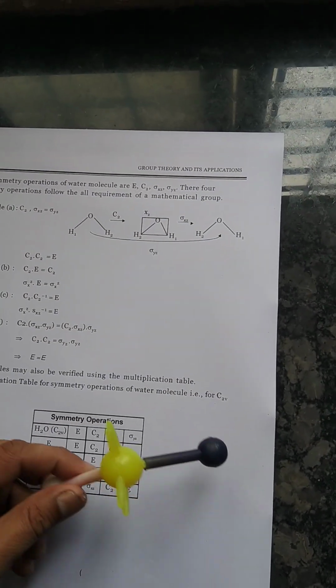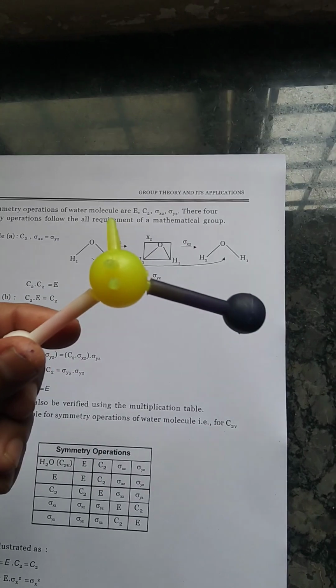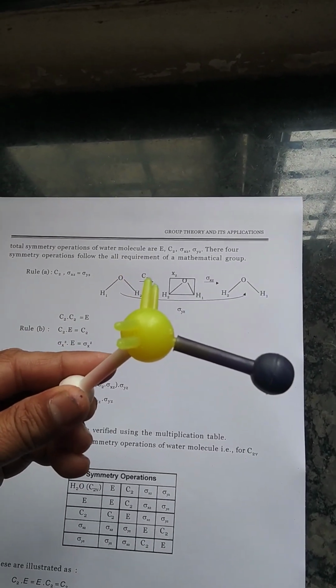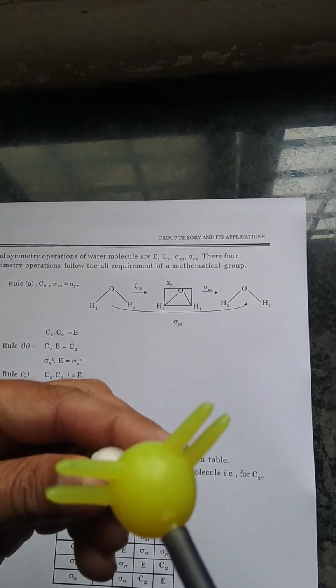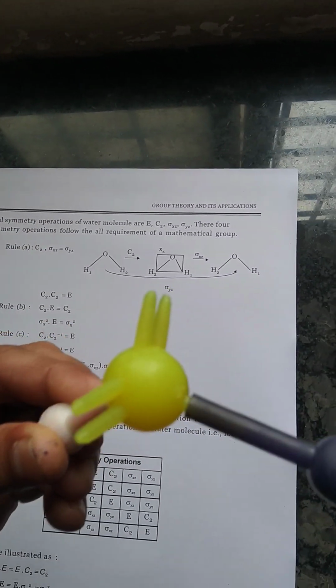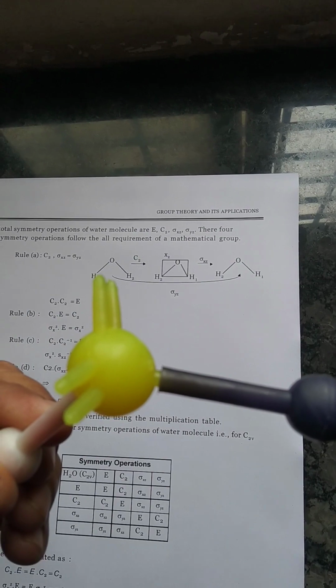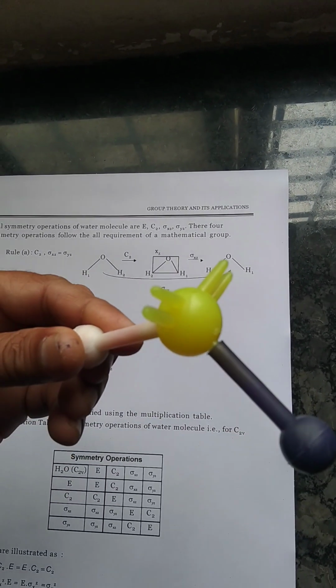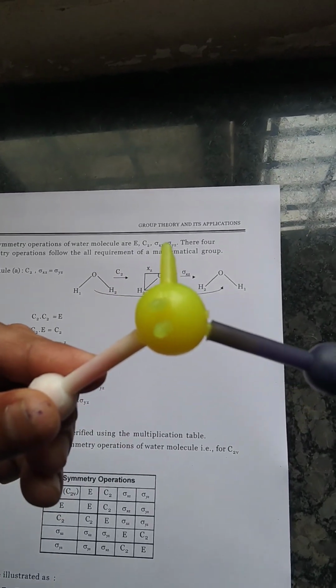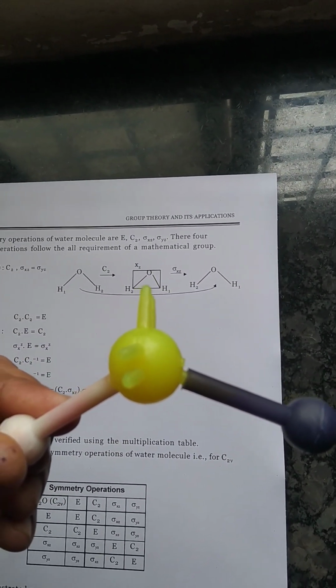Look here, I am holding in my hand a model of water. The water molecule has sp3 hybridization, and these are the two lone pairs, colored yellow. Water's oxygen is at the center and it is a bent molecule. It is a V-shaped molecule, or it has a distorted tetrahedral geometry with a bond angle of 104 degrees.